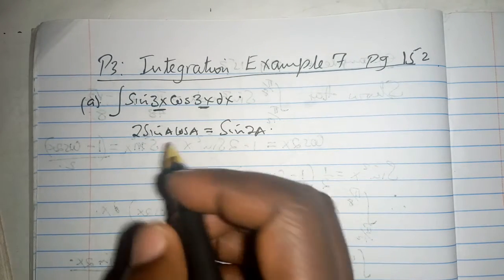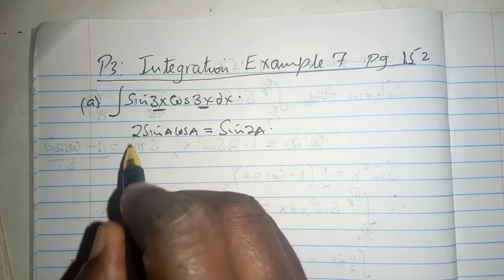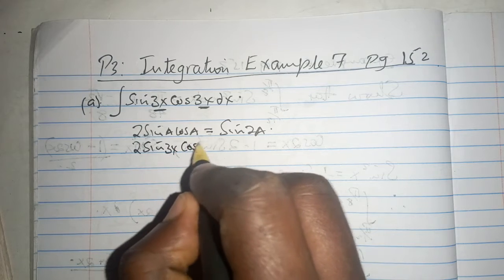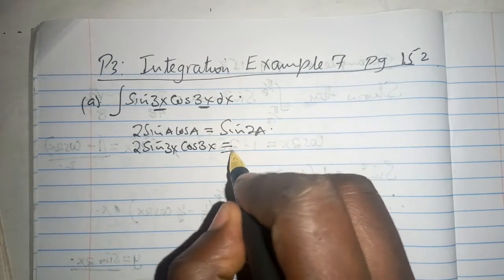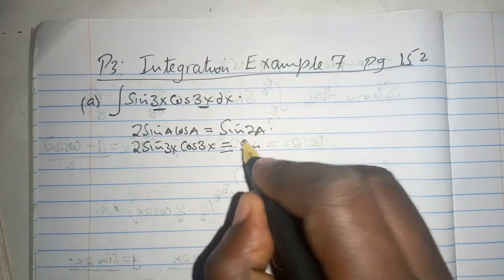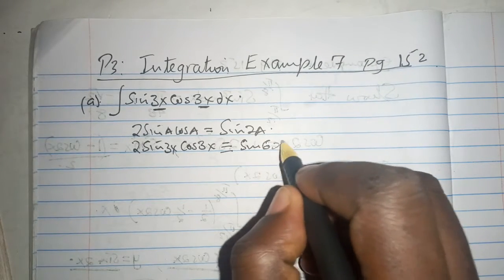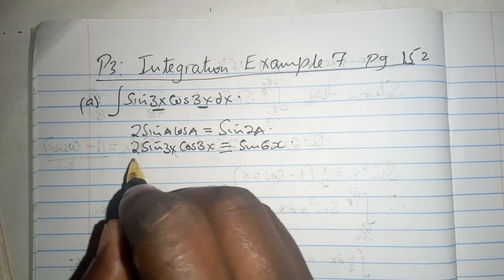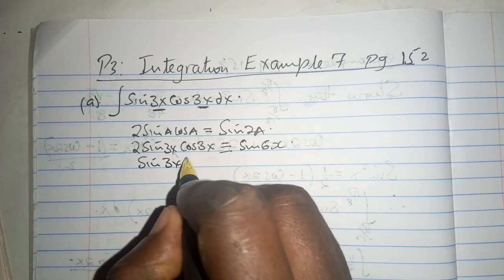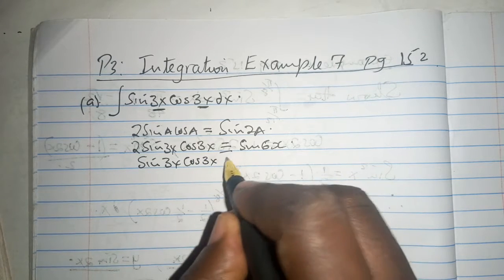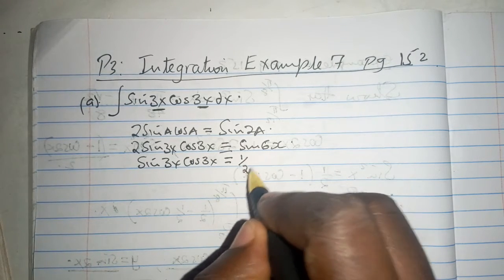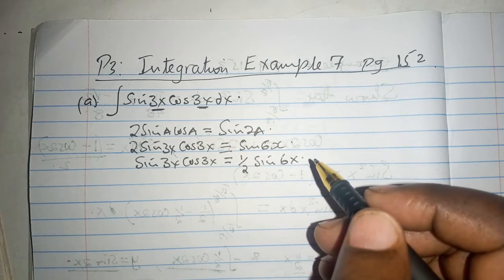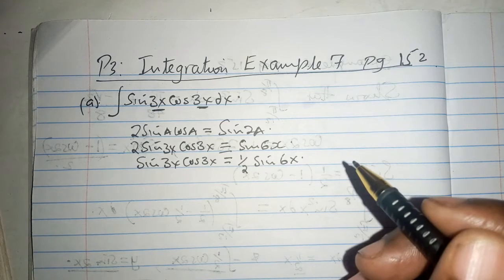Now 2 sine 3x cosine 3x is exactly equal to sine 2A, which is sine 6x. So sine 3x cosine 3x must be equal to a half sine 6x, and that is it.